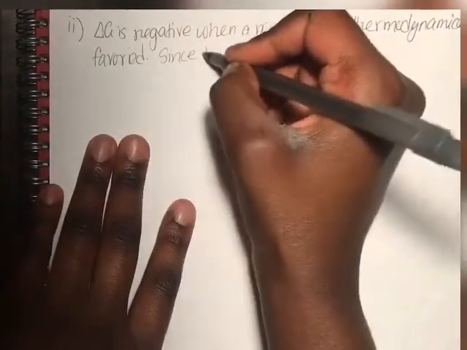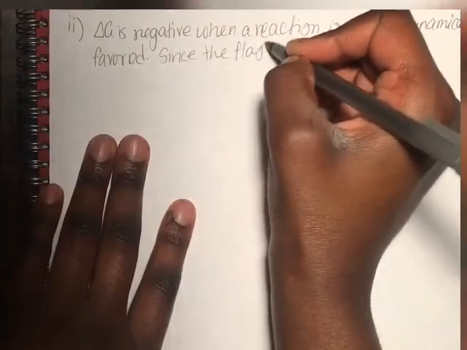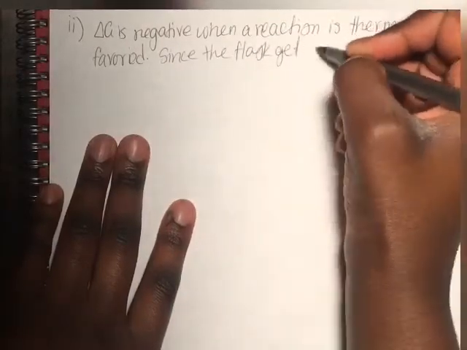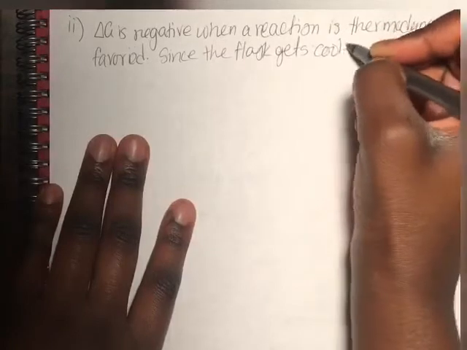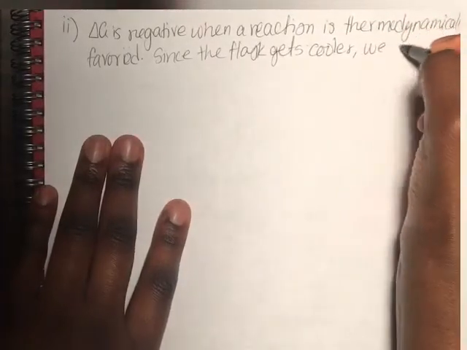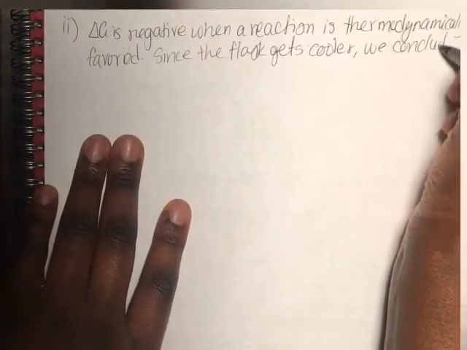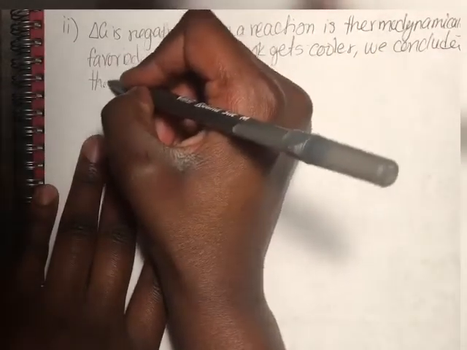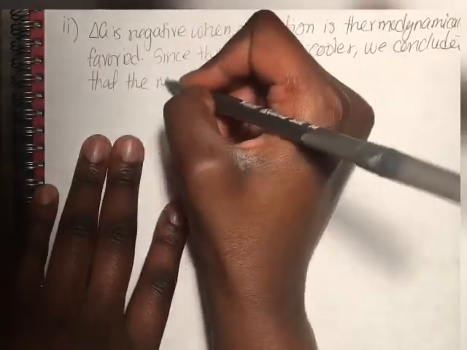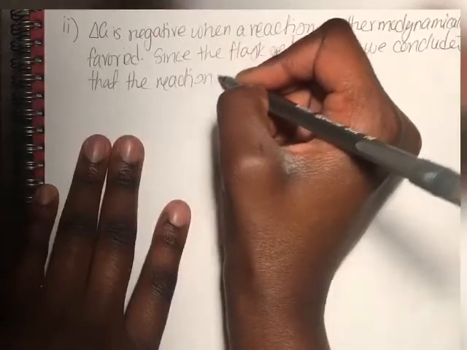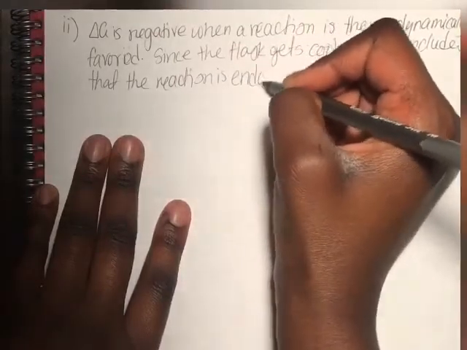Since the flask gets cooler, we conclude that the reaction is endothermic.